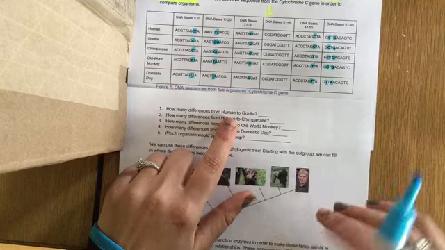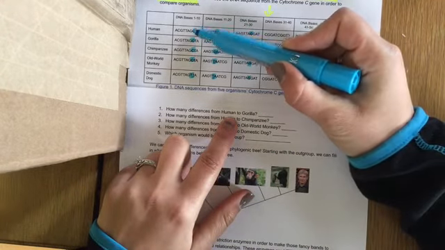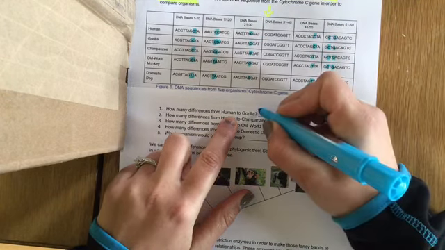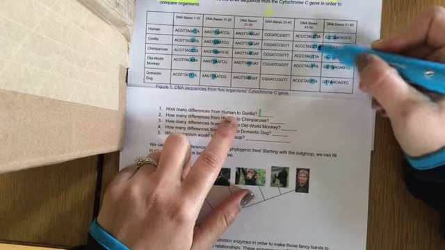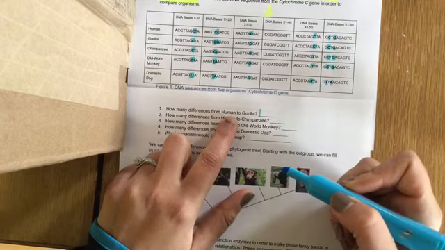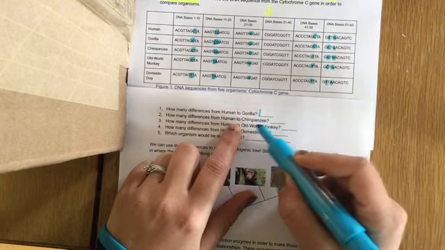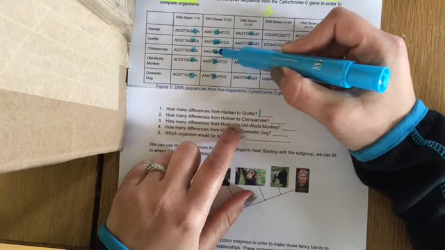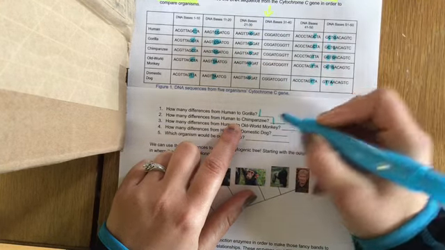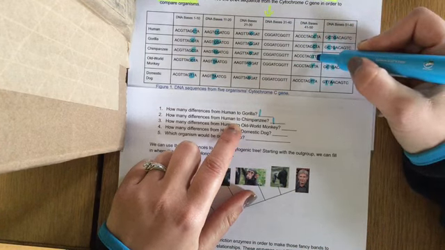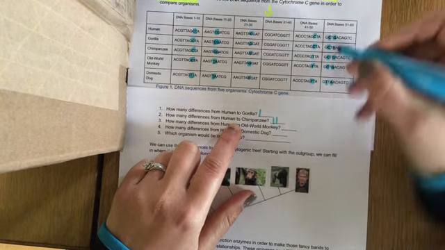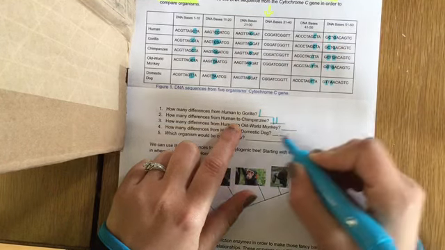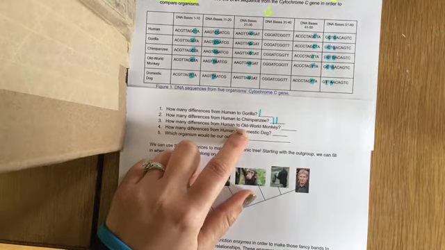If we're looking at how many differences there are from a human to a gorilla, we can see that the C's stayed the same. We have 1 difference there, so we'll just make tally marks. We have no differences for anything else. So there's only 1 difference between humans and gorillas. Now let's compare humans to chimpanzees. That one's the same. That one's the same. That one's different, so I'll put a little tally mark there. Oh, that one's different. C went to the T, so another little tally mark. I'm going to go through and put tally marks for the amount of differences there are.